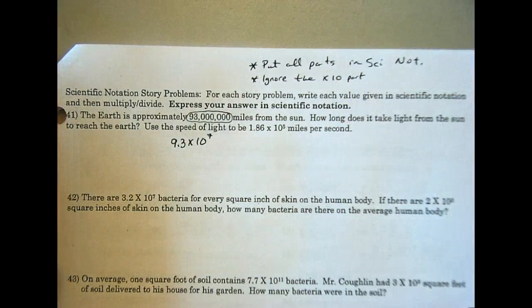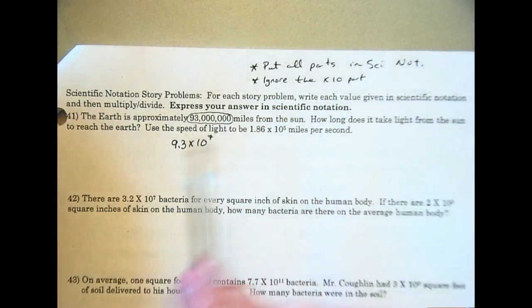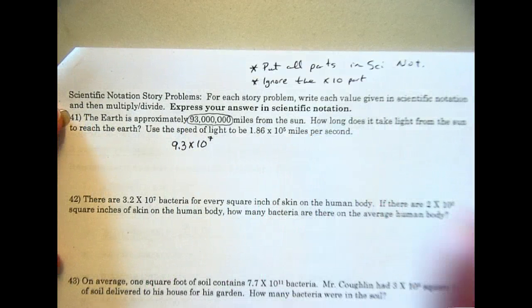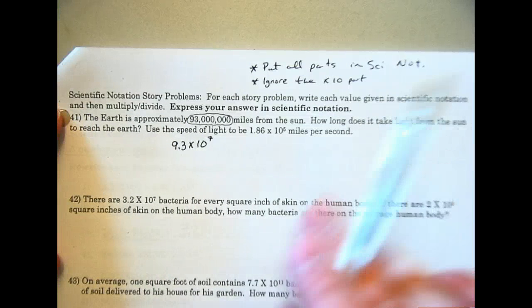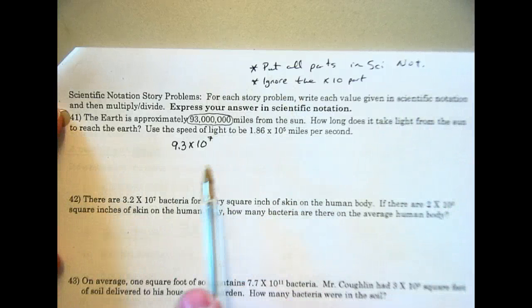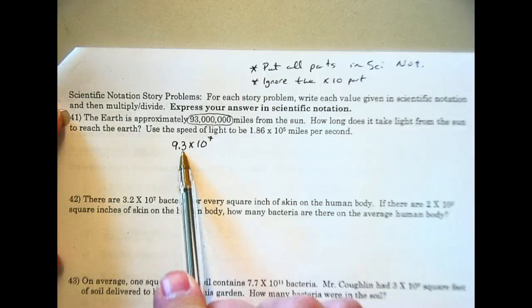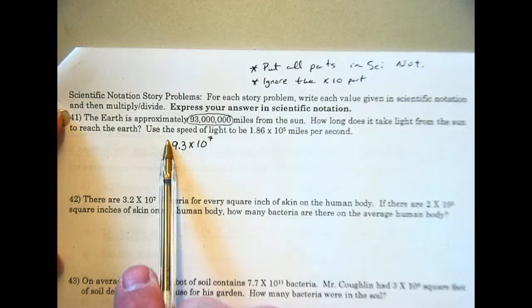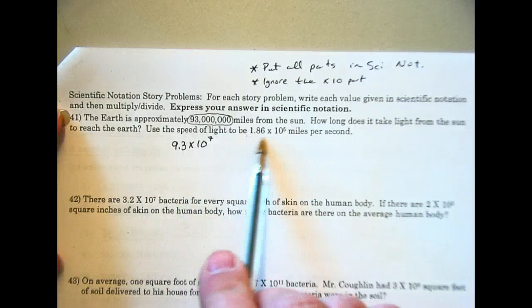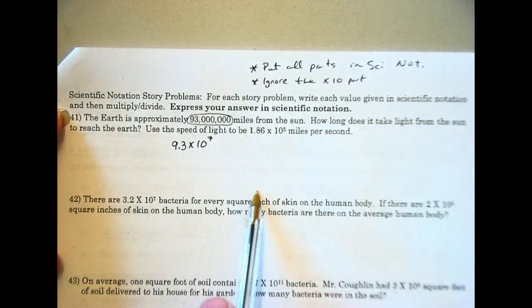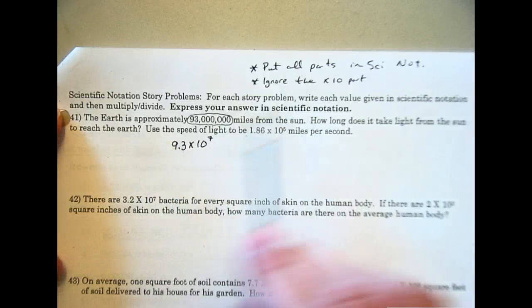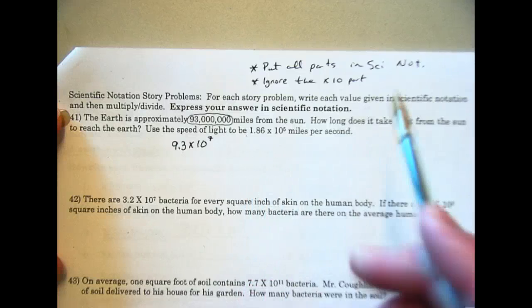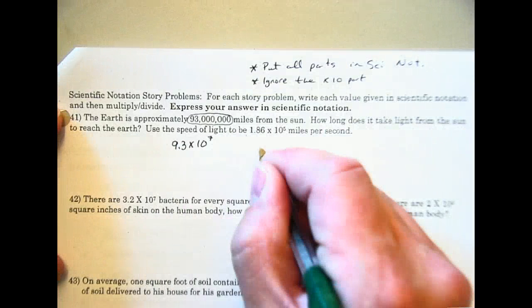and do the problem. So if I just read the problem like this, the Earth is approximately 9.3 miles from the Sun. Now that would be bad for us. However, let's just go with it for now. How long does it take light from the Sun to reach the Earth if the speed of light is 1.86 miles per hour? So are we multiplying those two numbers, or dividing those two numbers? Yeah, we're dividing there. Okay?